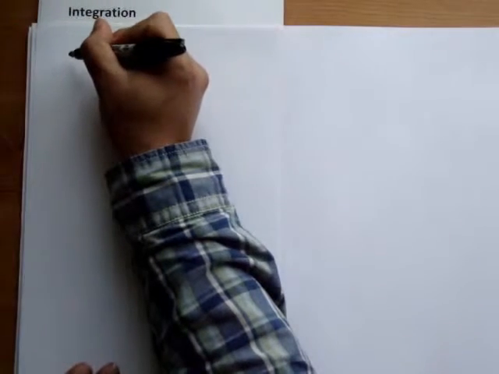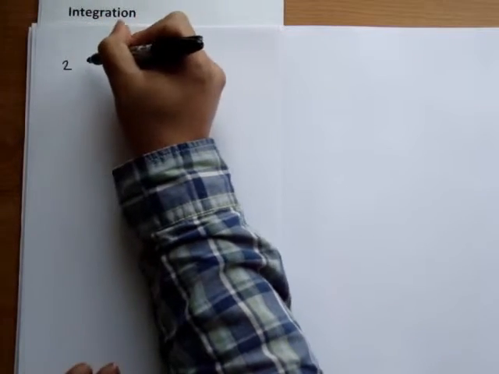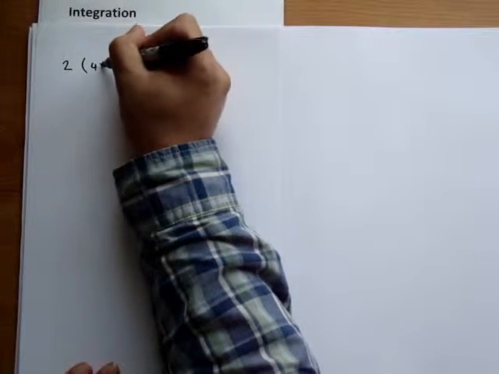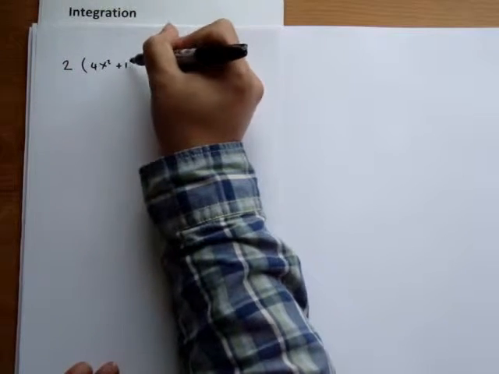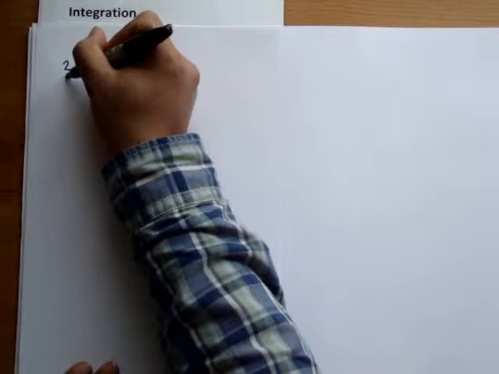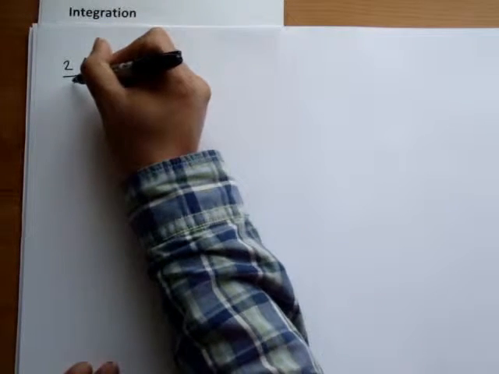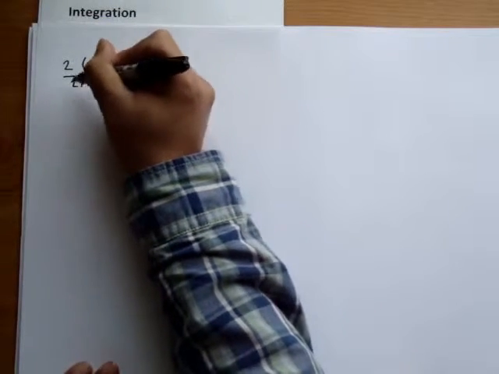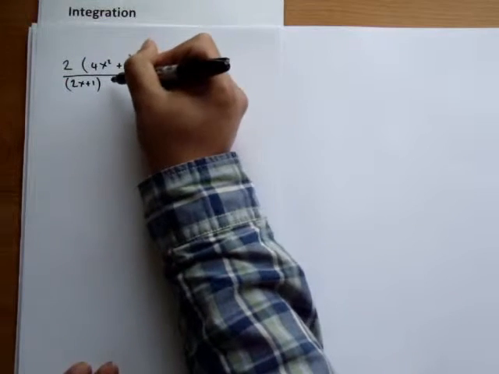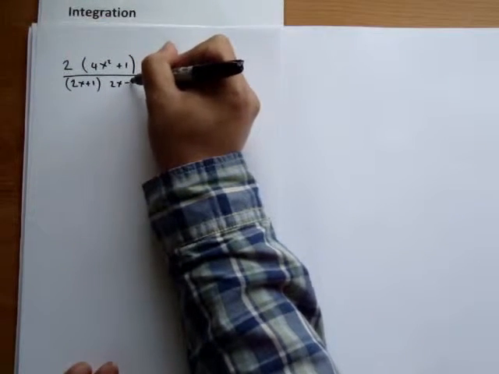So if we have 2 4x squared plus 1 over 2x plus 1 2x minus 1.